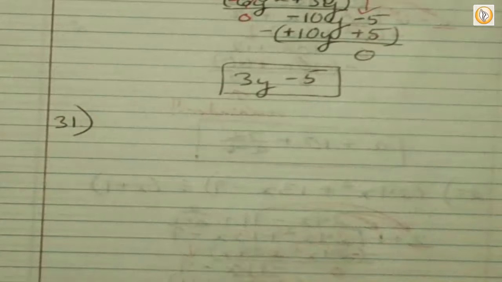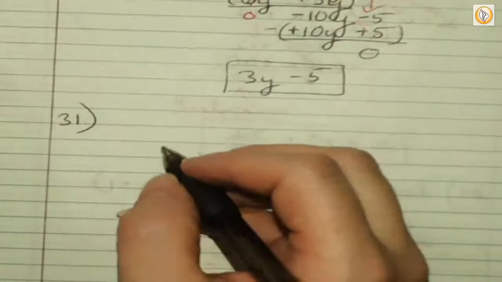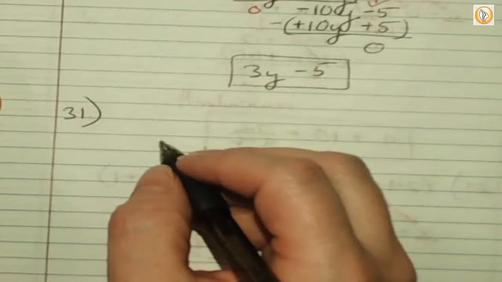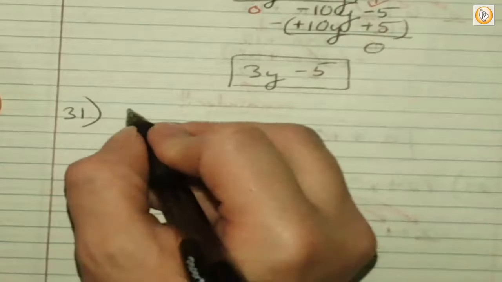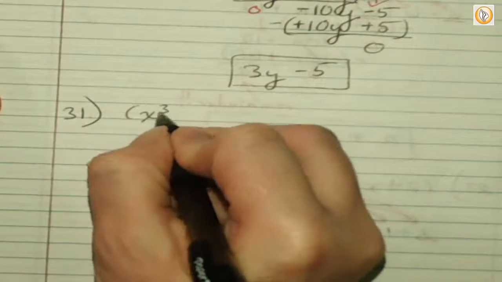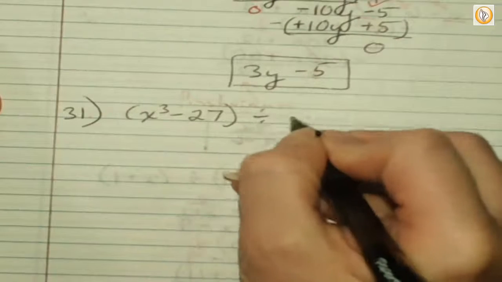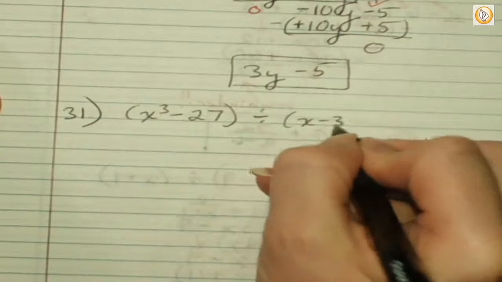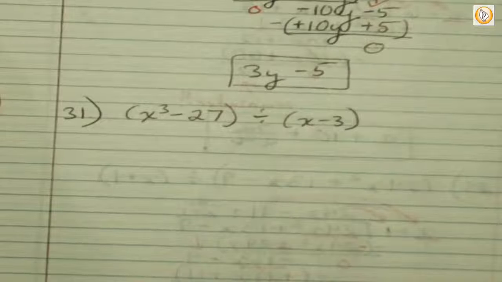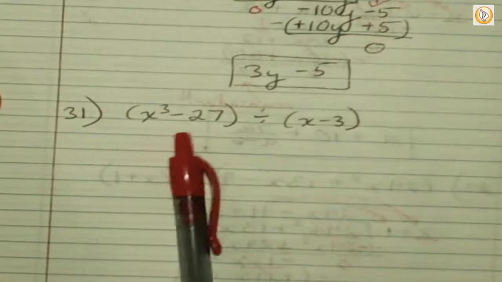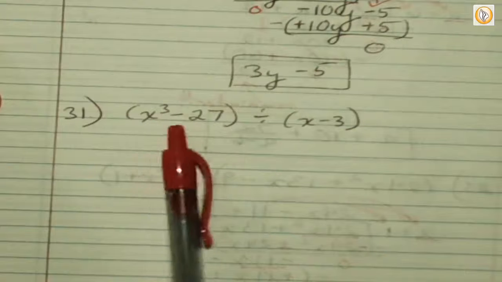This is the last one. All right, this is going to be one of the scary ones. 31, look at 31. It says x cubed minus 27 divided by x minus 3. Okay, already we got some stuff missing. Do y'all see that?